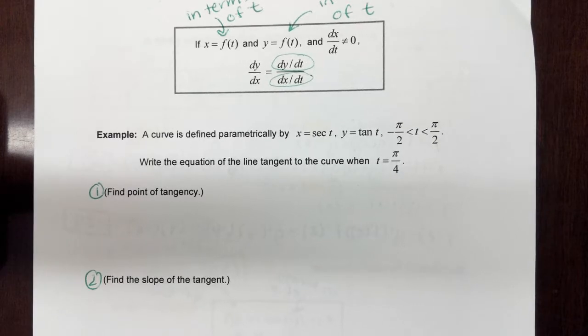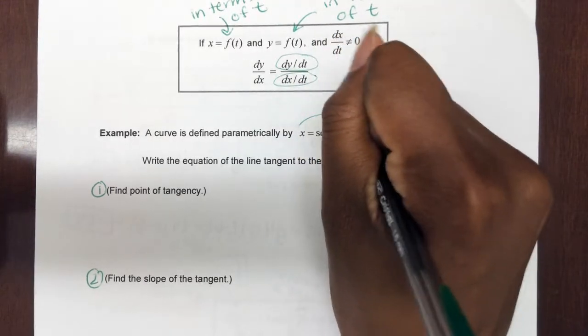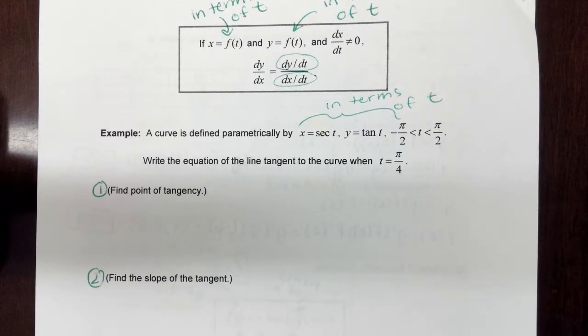And our example problem is a curve defined parametrically by x equals secant of t and y equals tangent of t. So both of these are in terms of t. So we'll use dy/dx, the derivative of y over the derivative of x. Okay, so our interval is from negative pi over 2 to pi over 2. And we want to write the equation of the line tangent to the curve when t is equal to pi over 4. So our first step is to find the point of tangency.